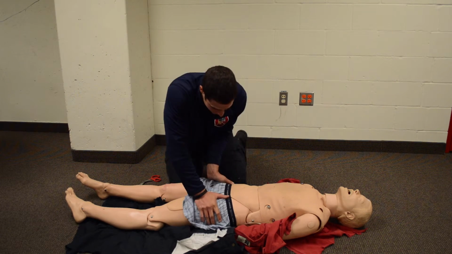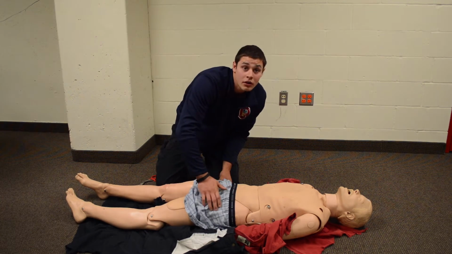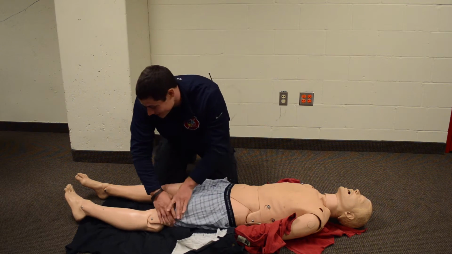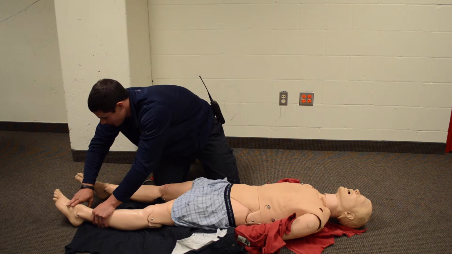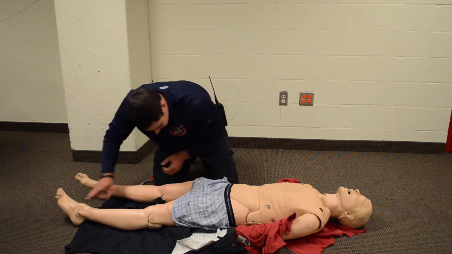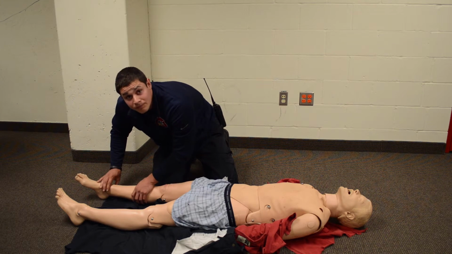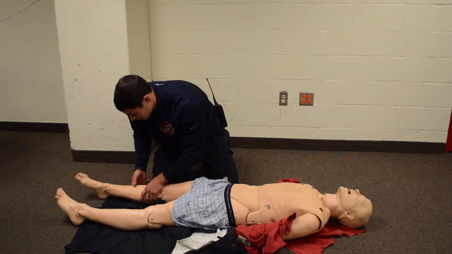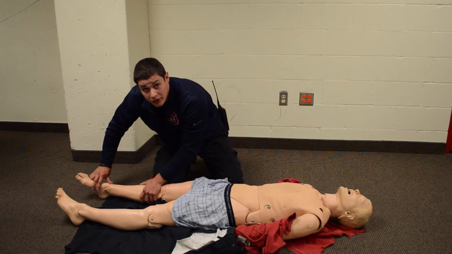Check the pelvis for any crepitus, checking the genitalia. Nothing noted. Okay, checking the legs. Anything? CMS intact and nothing on that leg. Okay. Checking the other leg. Anything found? You notice a closed angulated deformity to the lower leg. Okay. CMS intact. It is intact.